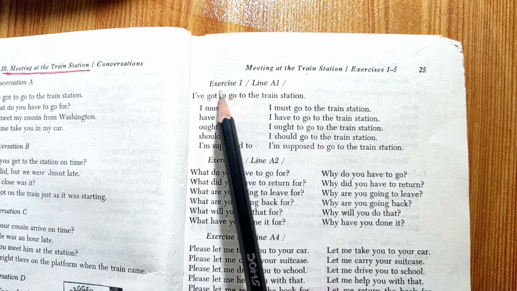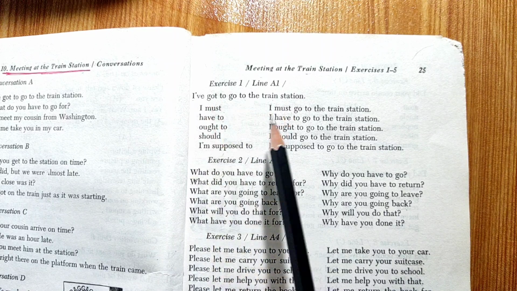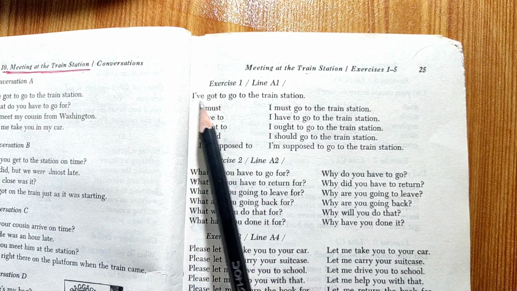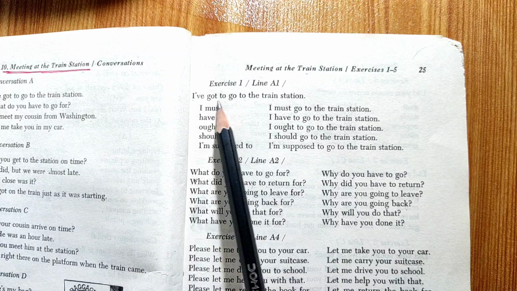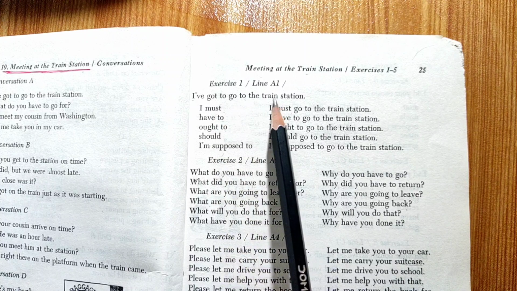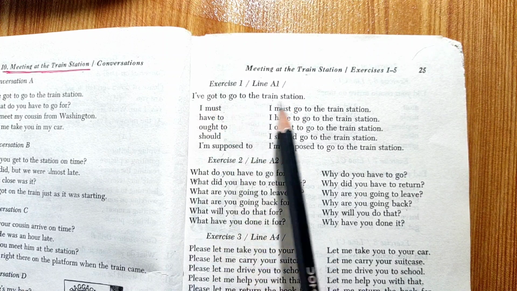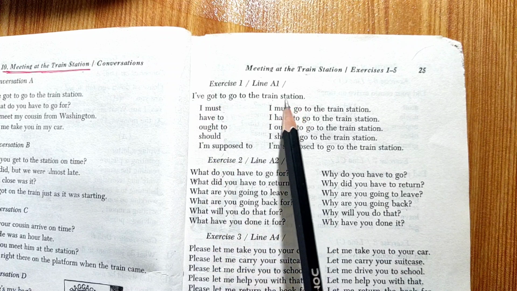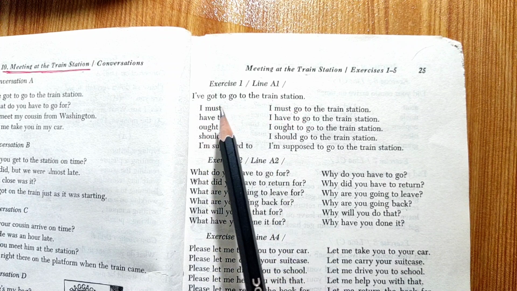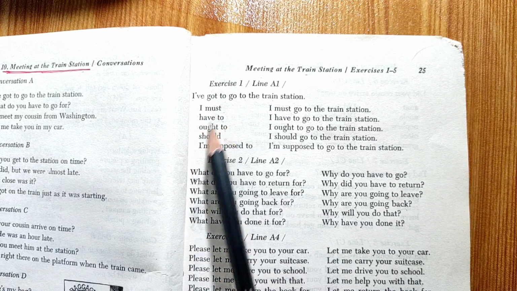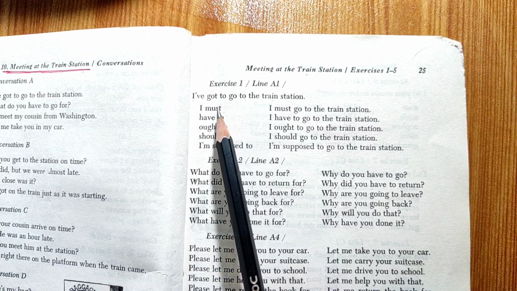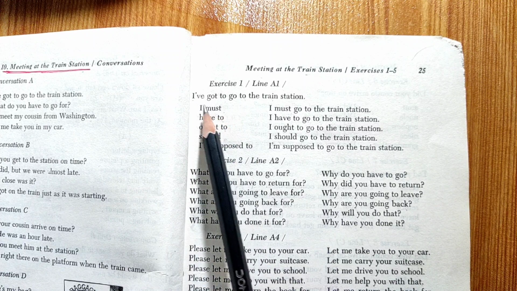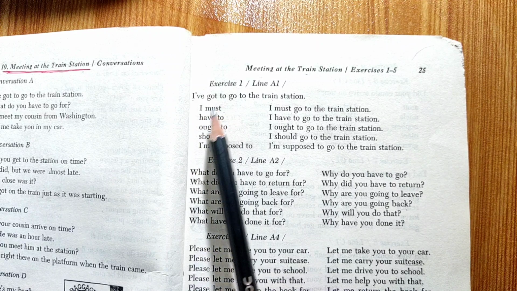Exercise 1, the example we are going to see here. The example is, I have got to go to the train station. This sentence we can say in different ways, such as by putting these words in the sentence instead of I have got to.